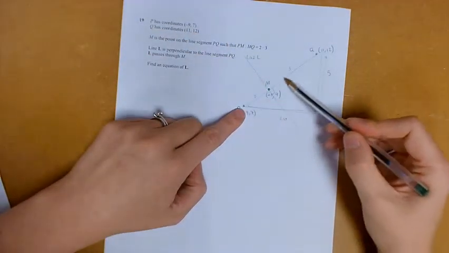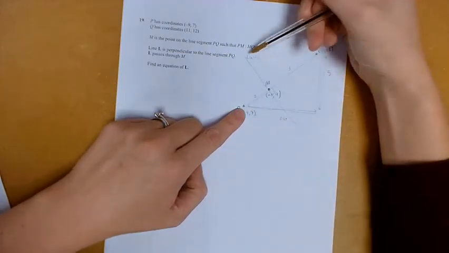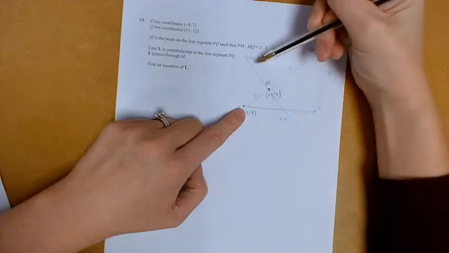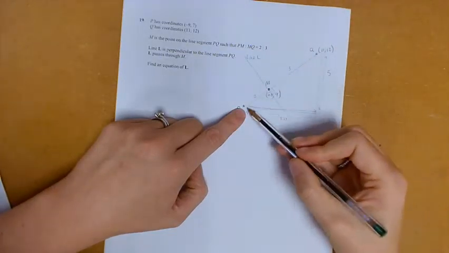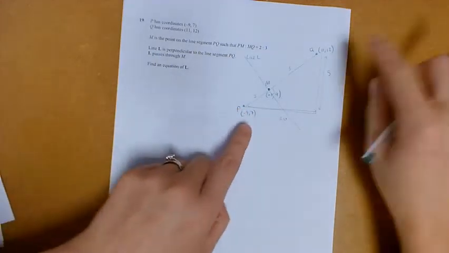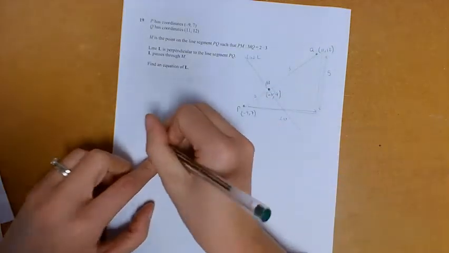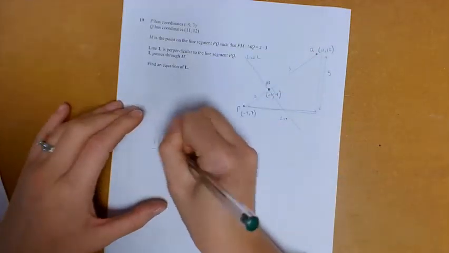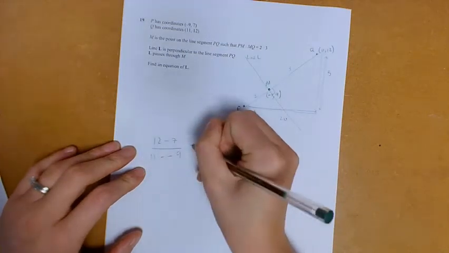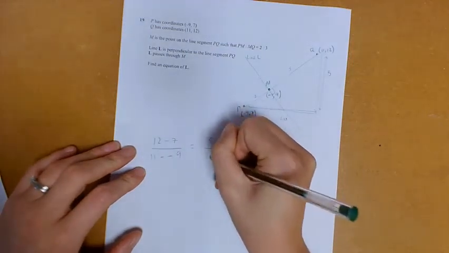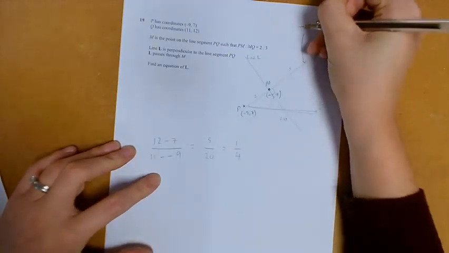I next need to work out the gradient of this line. If I can get the gradient of this line, then I can do the gradient of this line by doing the negative reciprocal. Okay? The gradient of a line is change in y divided by change in x. I'm looking at these two coordinates. Change in y is 12 take away 7, and change in x is 11 minus -9, which is 5 over 20, which is a quarter. So the gradient of this line is a quarter.